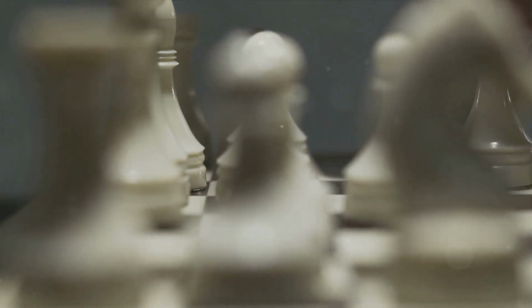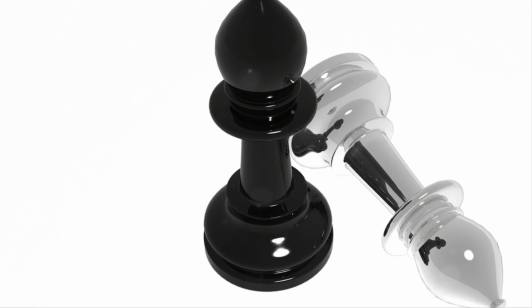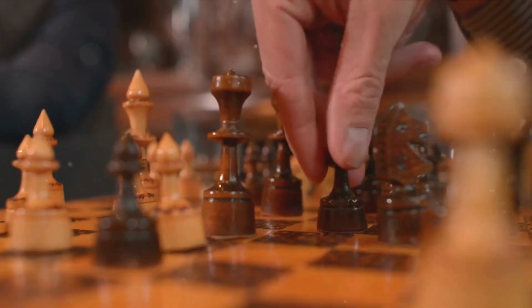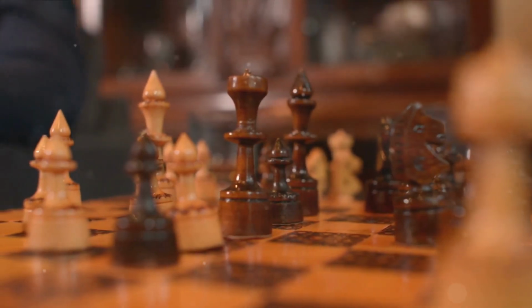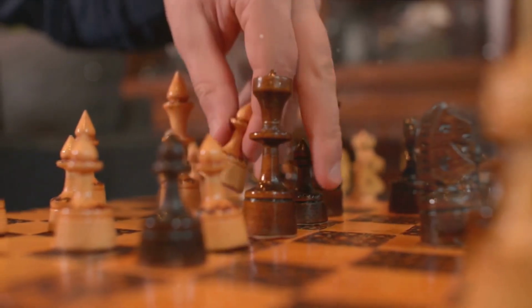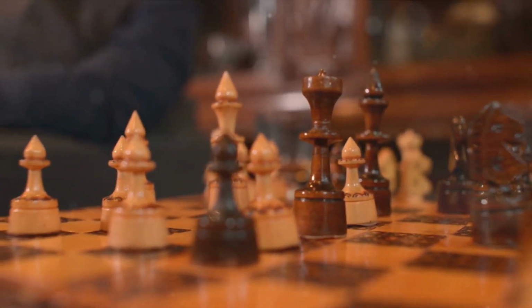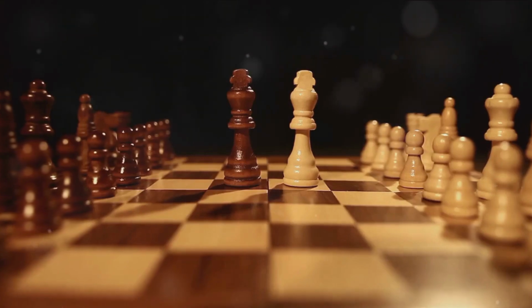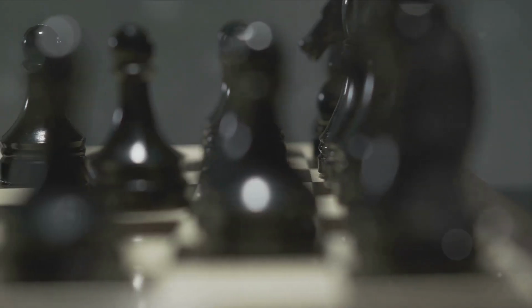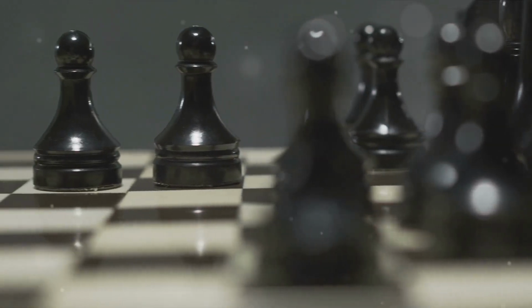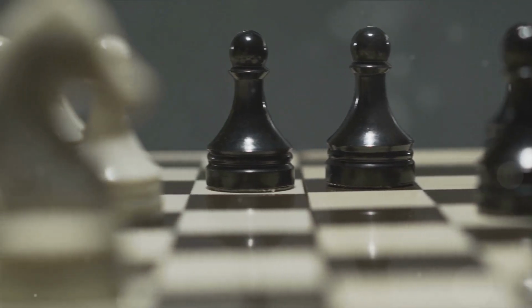Now let's learn about the objective of the game. The ultimate goal in chess is not just to capture, but to corner the enemy king. This is what we call checkmate. But before we delve into the concept of checkmate, let's first understand check. A king is in check when it is under direct threat of capture on the next move. This can come from any piece on the board. The player with the threatened king must immediately remove the threat of capture on the next move.